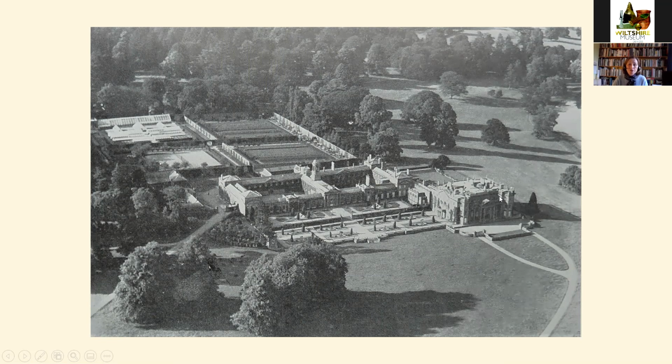So this is the big house that was pulled down in 1955. We've got parkland here with beautiful trees, quite a lot of them specimen trees, the lake down here, the kitchen garden at the back here, the stables and estate offices here, and pleasure grounds round here.